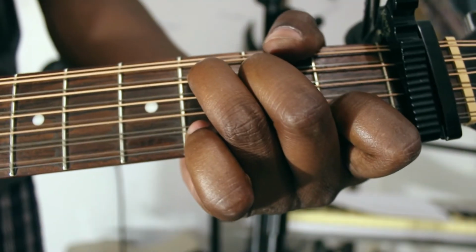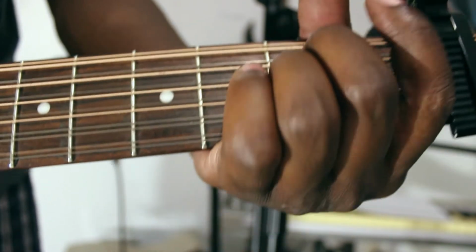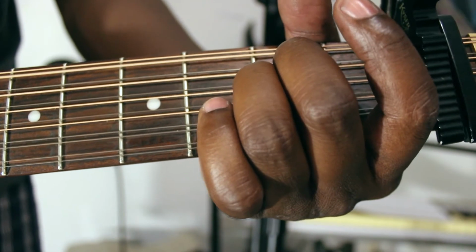And when you strum down once, it will sound nice if the chords are grouped either this way, or this way, or this way. In a similar way, the Mbira is also like that. The only difference is that you can't strum the Mbira. You have to play one note after the other.